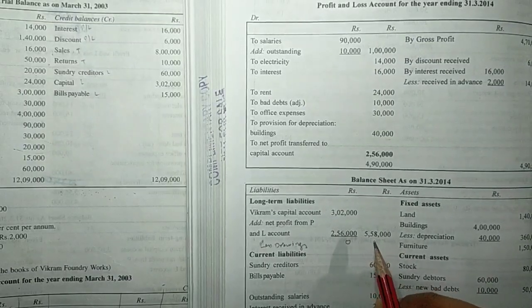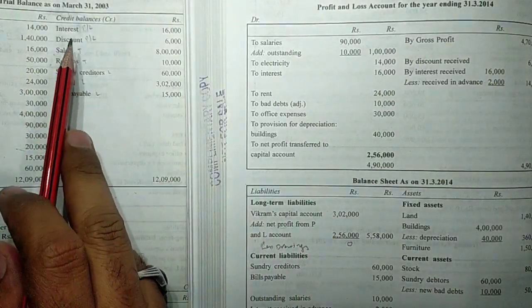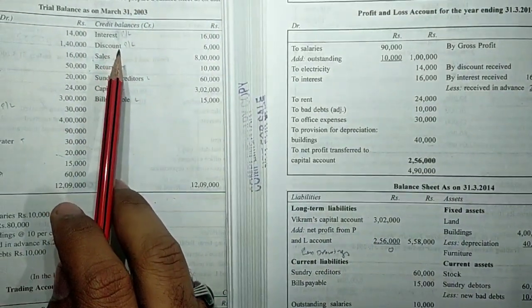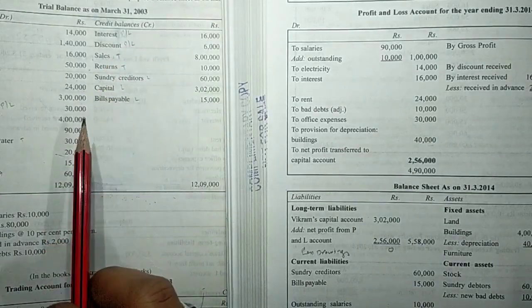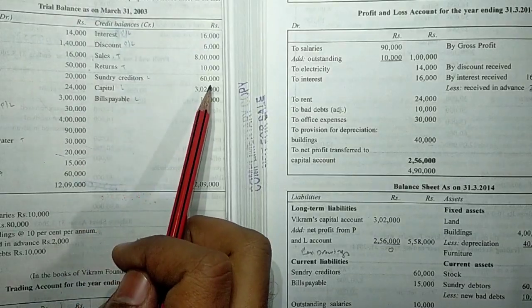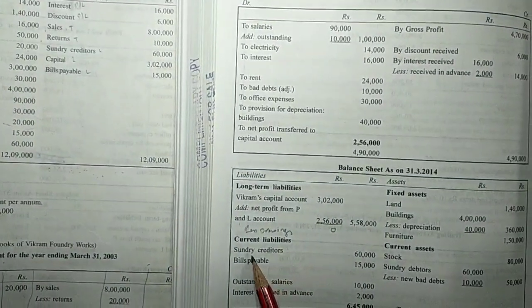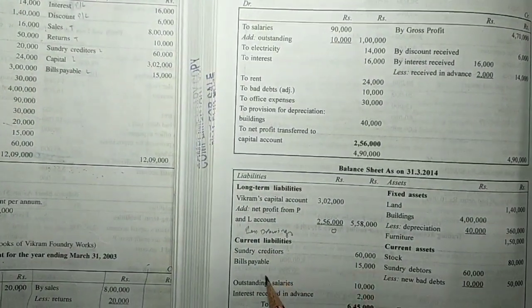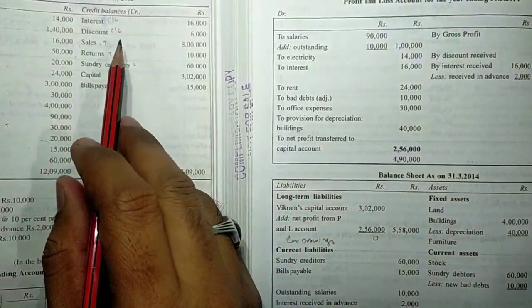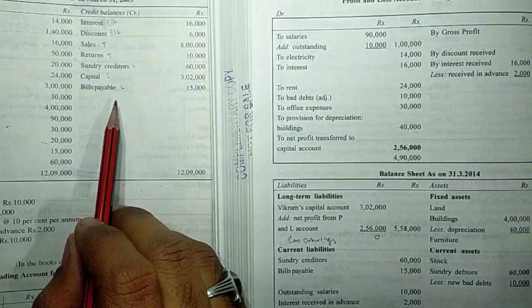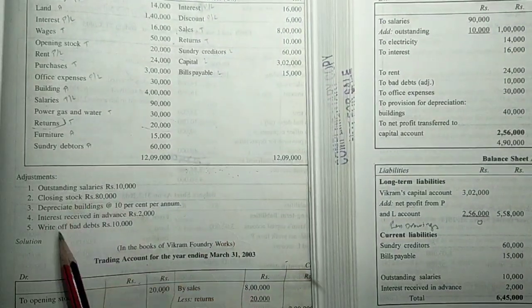Now you have a capital. What you need to do is check other entries which can come on the liability side. Sales won't come. You have creditors and bills payable. Sundry creditors of 60,000, bills payable of 15,000. These two entries you have mentioned. Check for any other entry. No entries are available, so just go further with the adjustments.